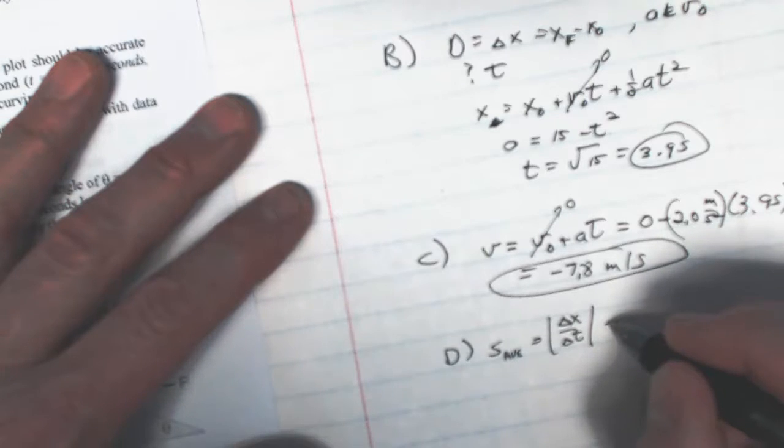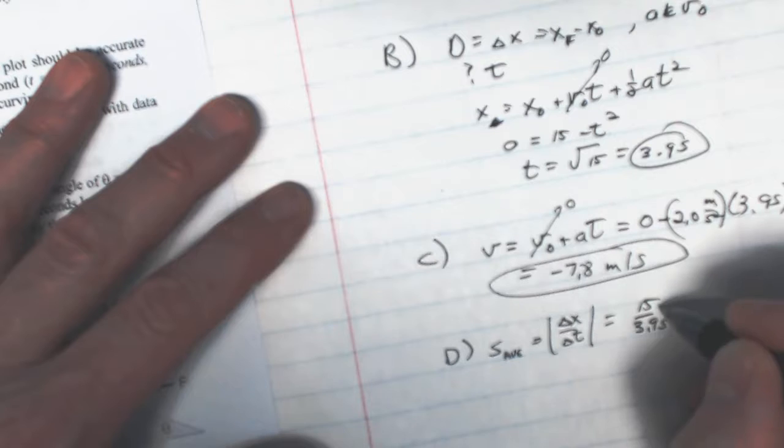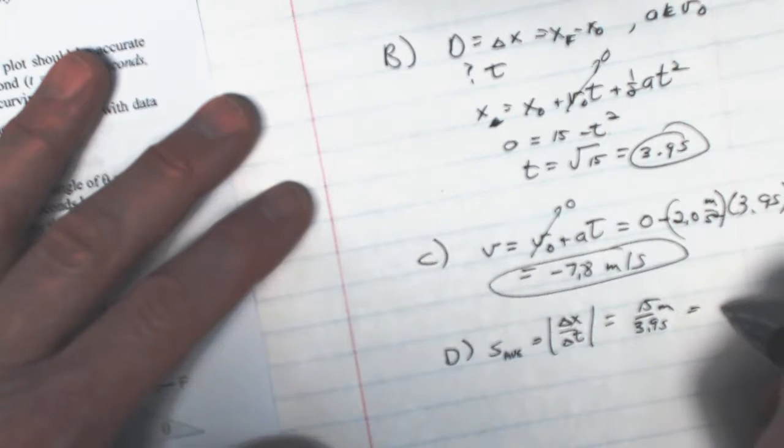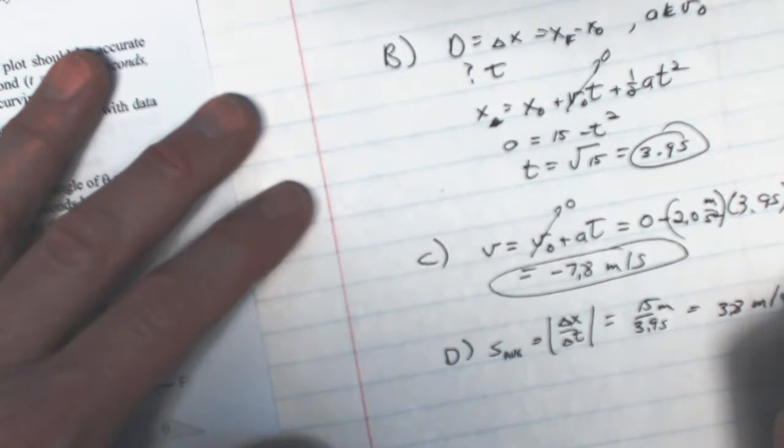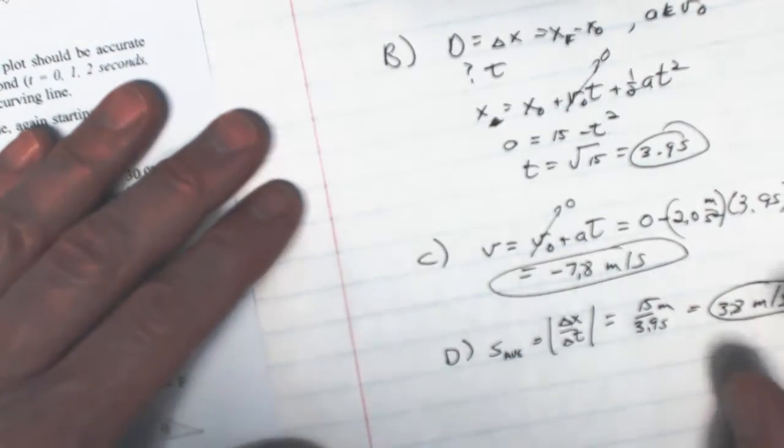And so she moves 15 meters in 3.9 seconds, and so her average speed is 3.8 meters per second. And I don't have to worry about the negative sign in delta x. That leaves us with part E, which is to make a plot. So let me start a new page.